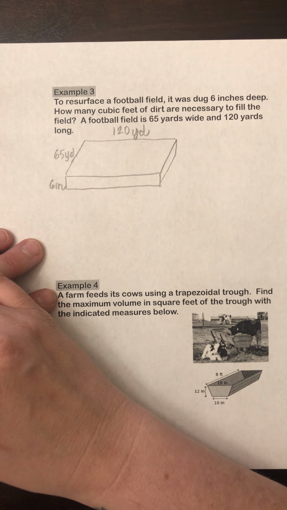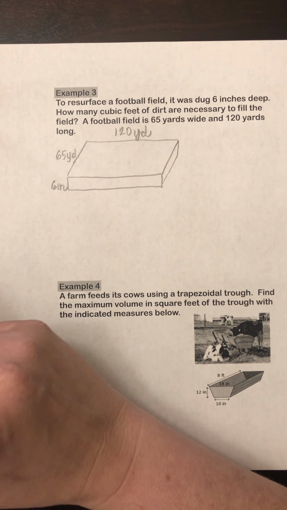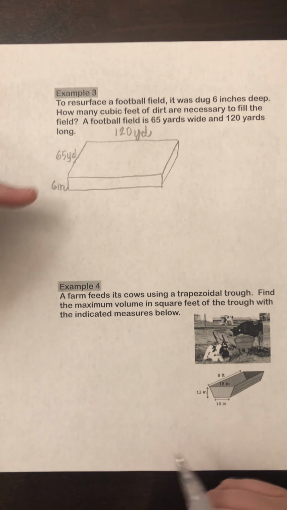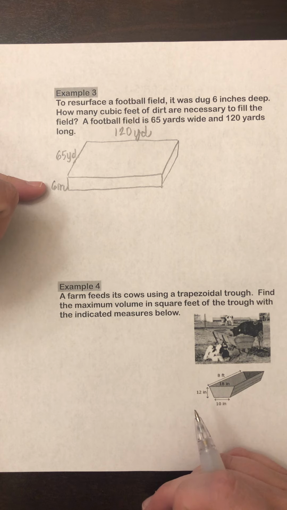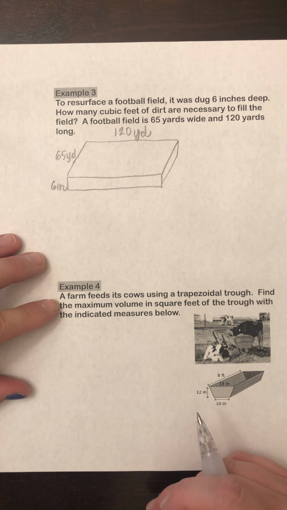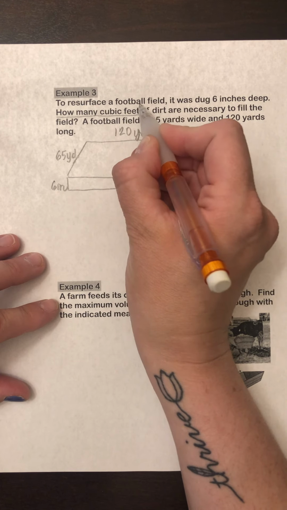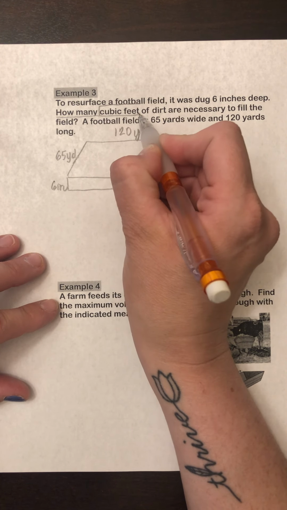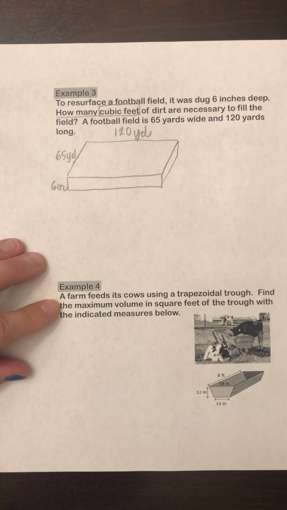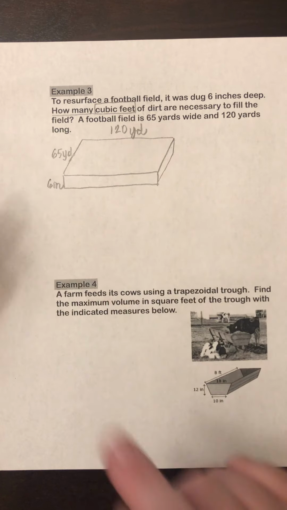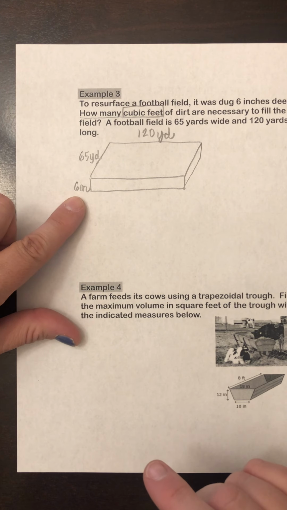So real quick, remember in the last problem we said everything needed to be the same units. Last time we changed the 6 inches. Well, in this problem, this key phrase says how many cubic feet. This tells me that everything needs to be in feet, not just this number, but those two numbers as well. So I'm gonna start with this number because it's easy.